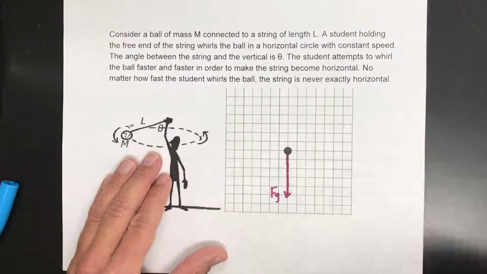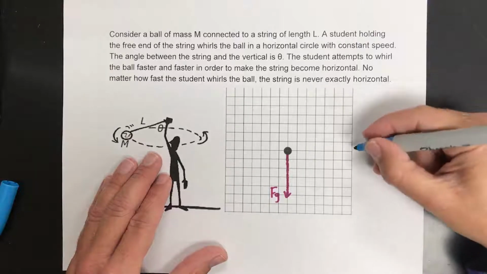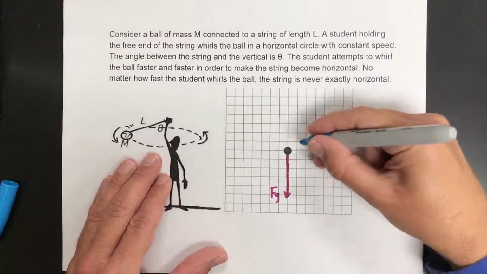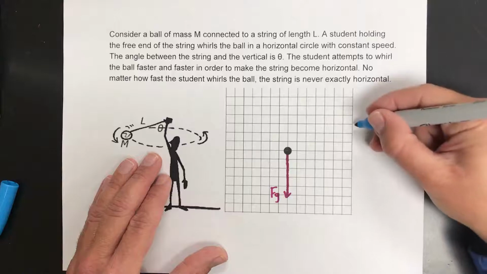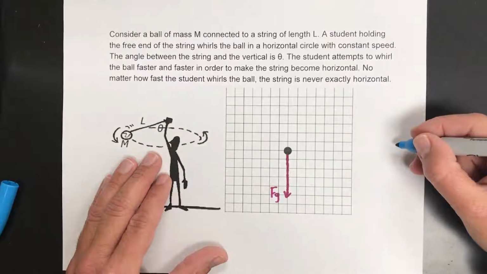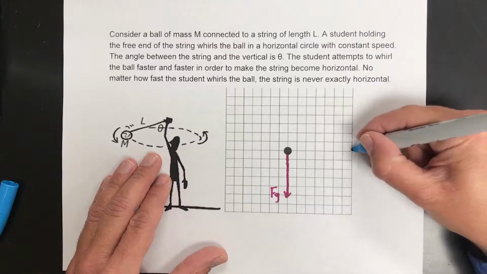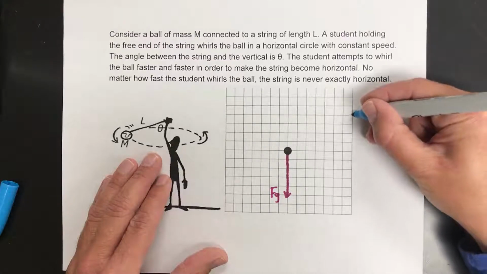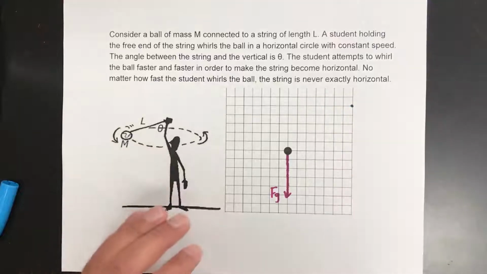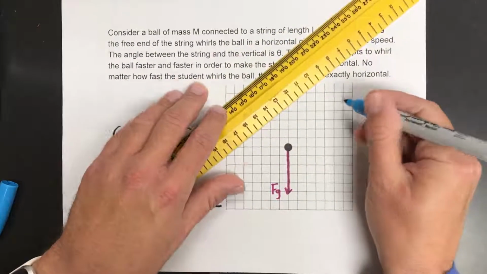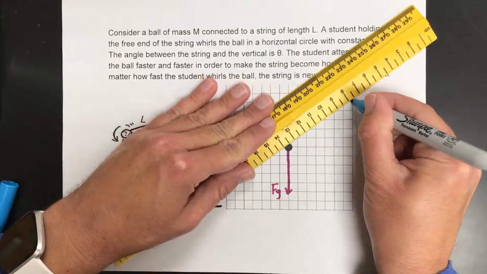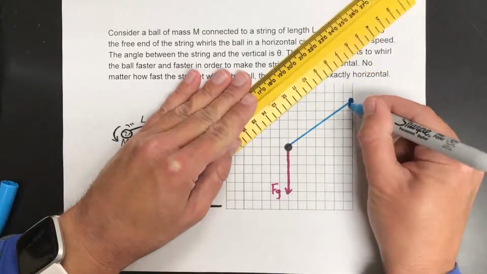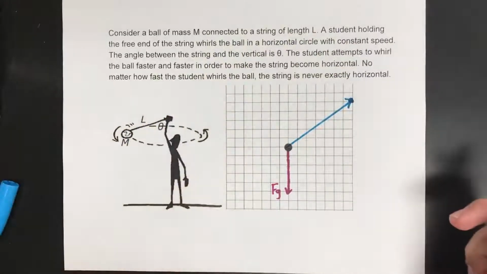Now, how long do you make it? Because you got to make the lengths relative here. Well, this sort of takes a little bit of insight. Part of the string is going to be pulling up against gravity, and part of the string is going to be pulling it in towards the center of the circle. So where were we? 1, 2, 3, 4, 5, right there. So I am going to make my vertical part of this tension the same length as gravity there.